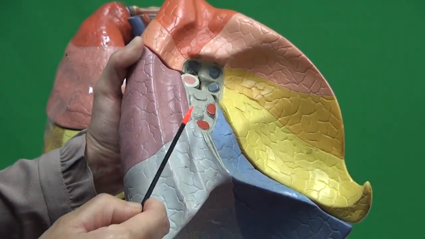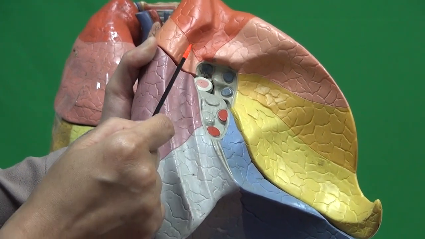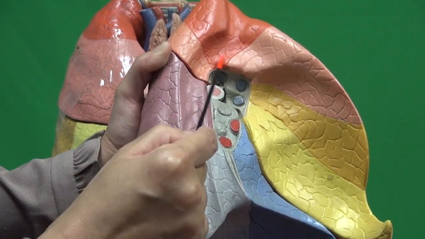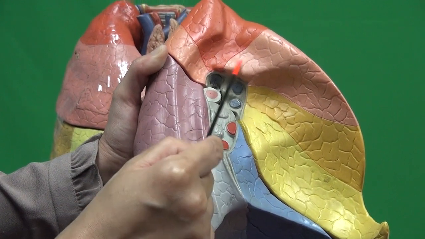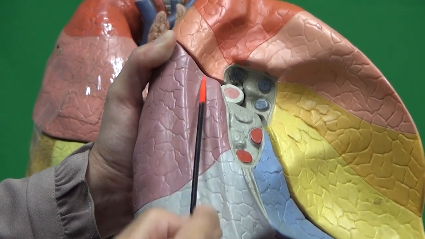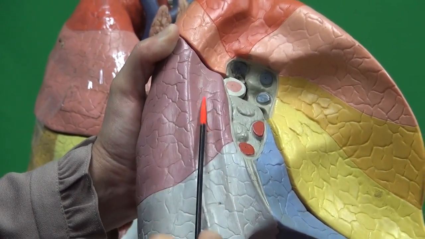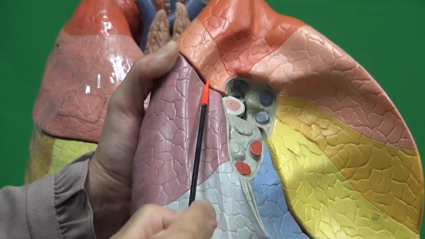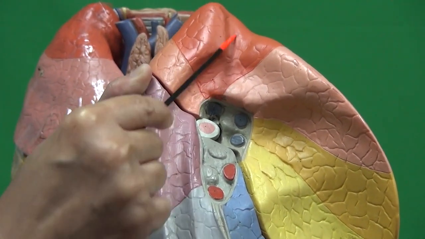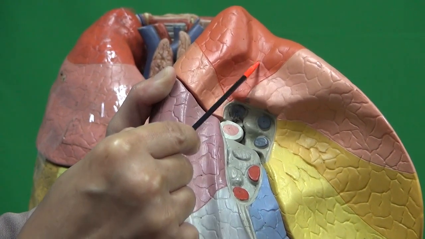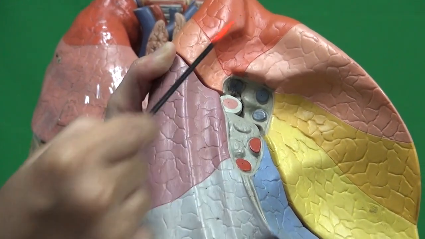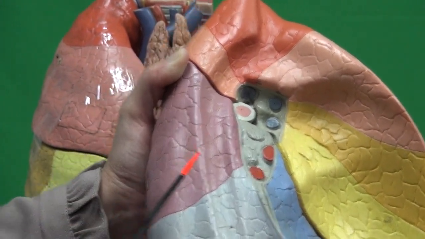So let's concentrate at the hilum, and there's a groove superior to the hilum, and that groove is formed by the arch of aorta, and there's a groove posterior to the hilum, and that groove is formed by the thoracic aorta. And there's a groove here. You can see a groove from the hilum, it ascends superiorly, and that groove is formed by the left subclavian artery. So that's the grooves.